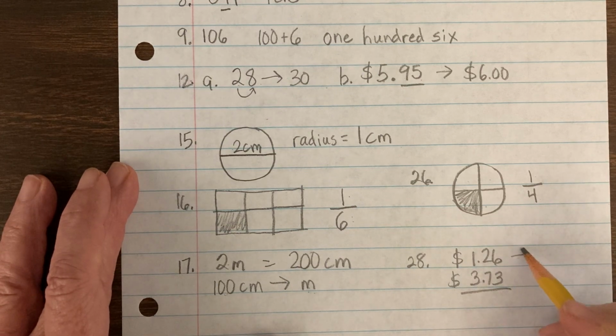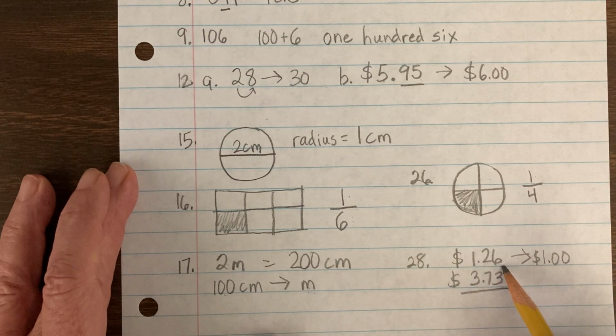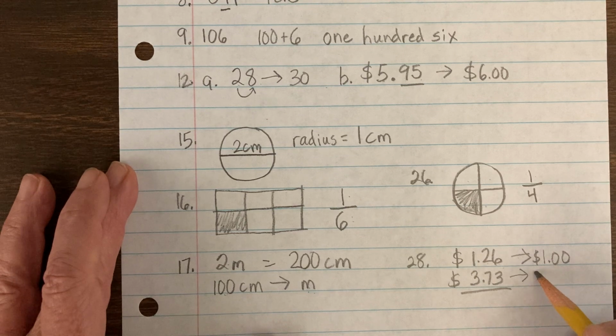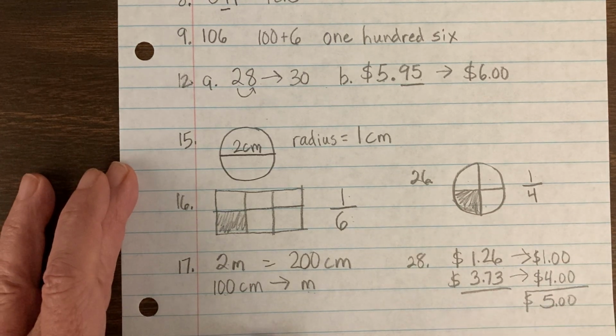So if we rounded this to the nearest dollar, $1.26 would round to $1. It's closer to $1 than $2 because 26 cents is less than 50 cents. Okay, and then $3.73 would round to $4 because 73 cents is greater than 50 cents. So if we rounded those, it would be about $5. Okay, so that's number 28.